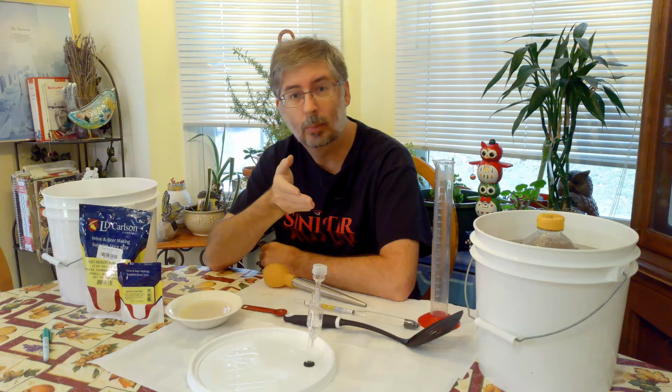But this yeast has been sitting in my fridge for several weeks, maybe even months now. And I want to make sure, I want to see the fermentation start here. So we're reactivating it here before we pitch it in here. It usually takes about 15 minutes to reactivate.